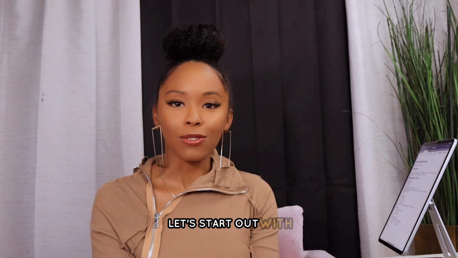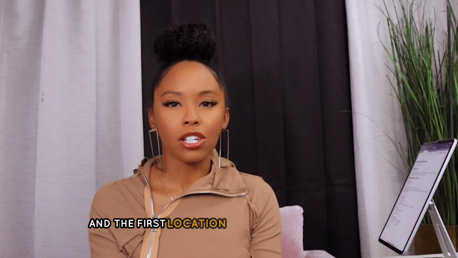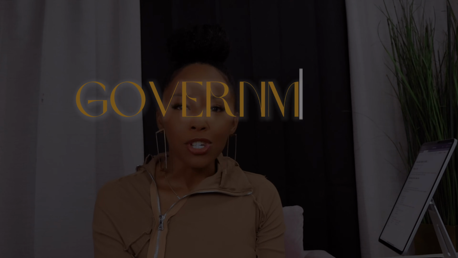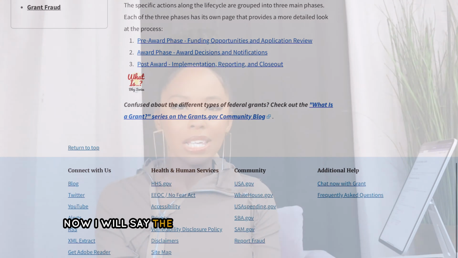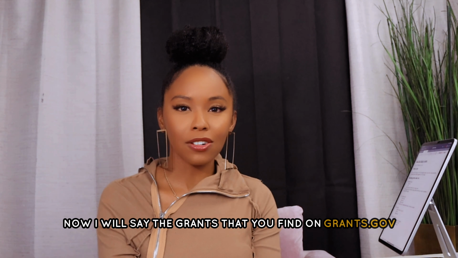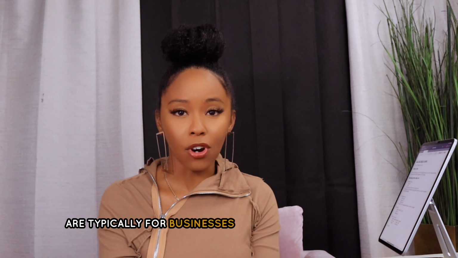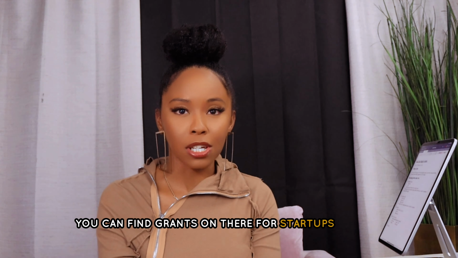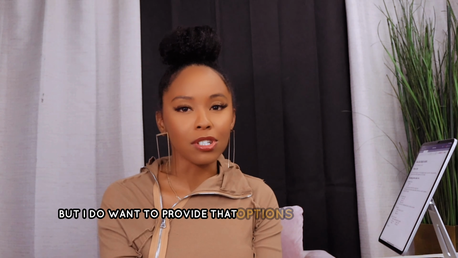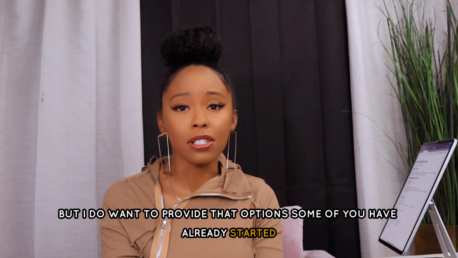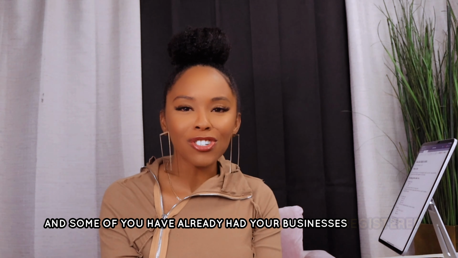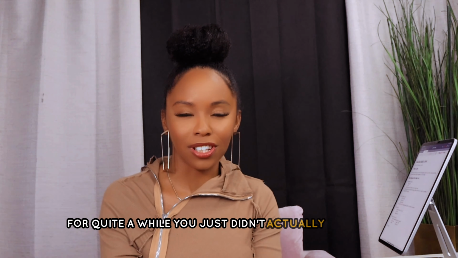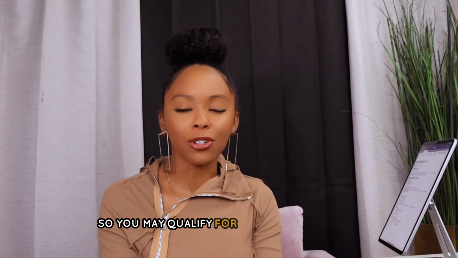Let's start out with how to find the grants. And the first location that you can look at is government resources. So websites like grants.gov. Now, I will say the grants that you find on grants.gov are typically for businesses that have already started, but every once in a while you can find grants on there for startups as well. But I do want to provide that option since some of you have already started and some of you have already had your businesses registered for quite a while, you just didn't actually launch yet. So you may qualify for the grants on there.